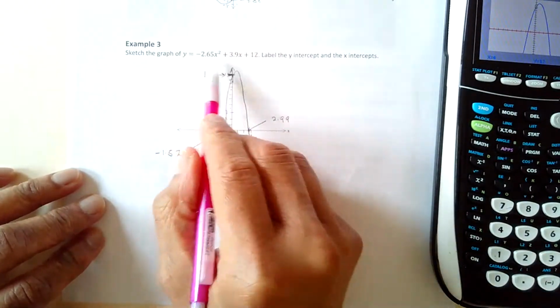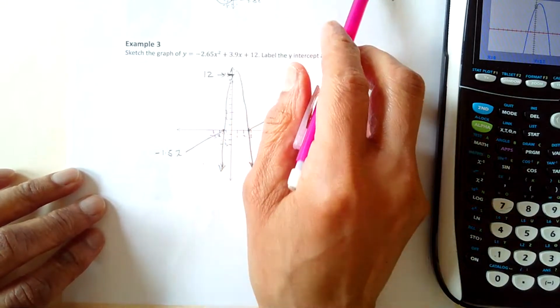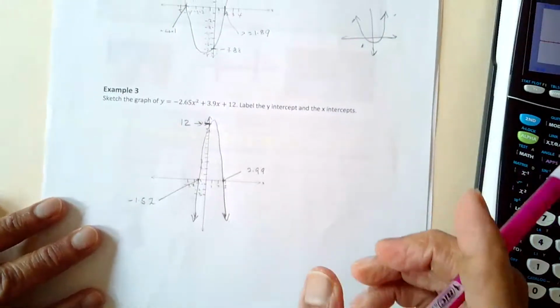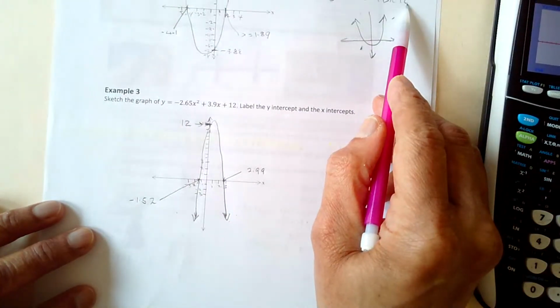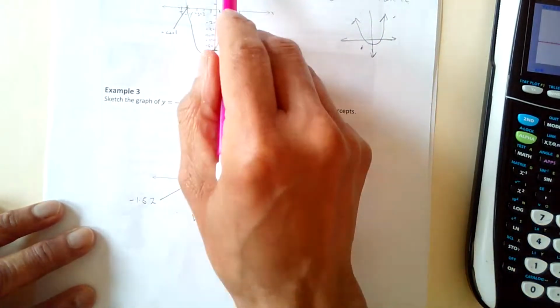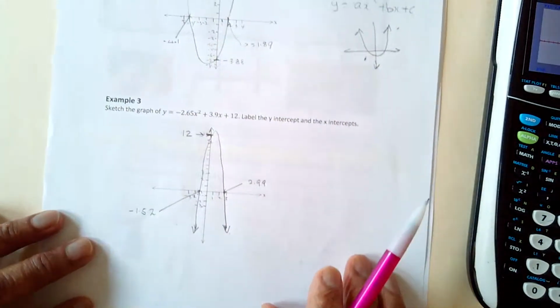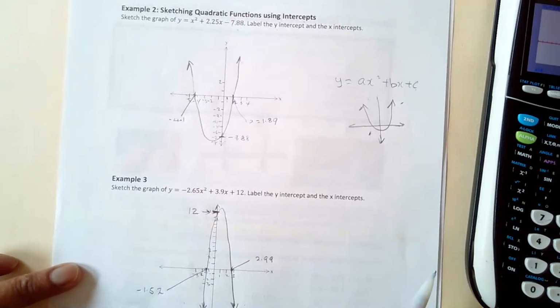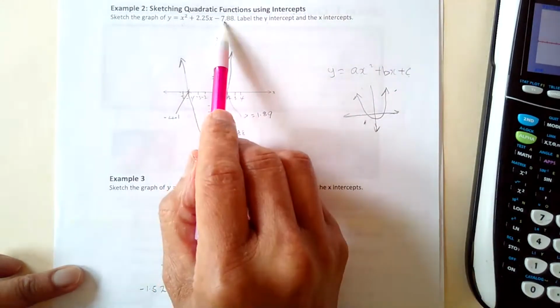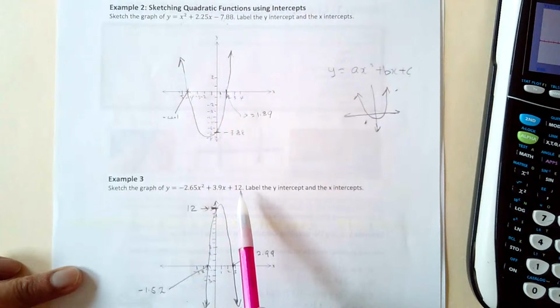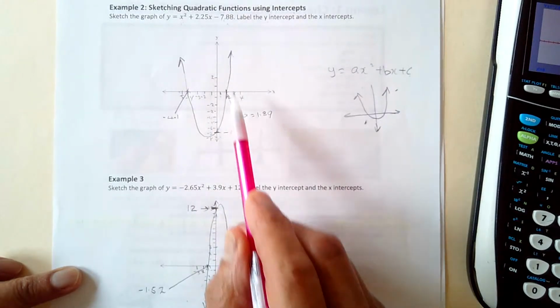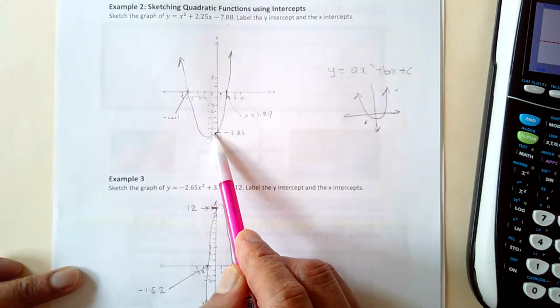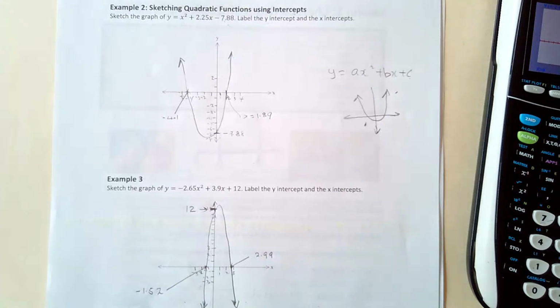Notice, if the equation is written in the form y equal to ax squared plus bx plus c, your c is the y-intercept. You can tell, negative 7.88. Go back here. So negative 7.88. And here is 12. So the y-intercept is 12. The y-intercept is negative 7.88.